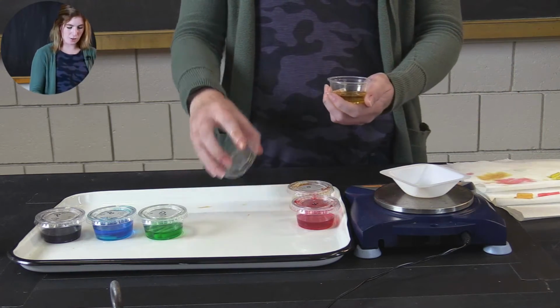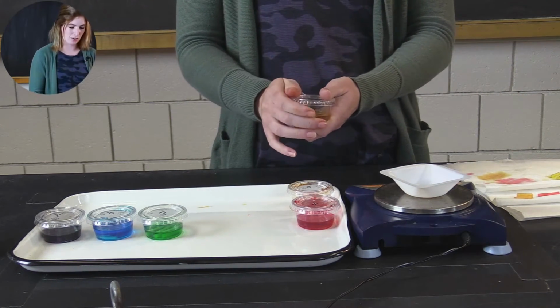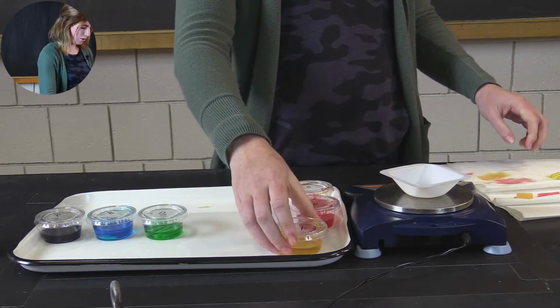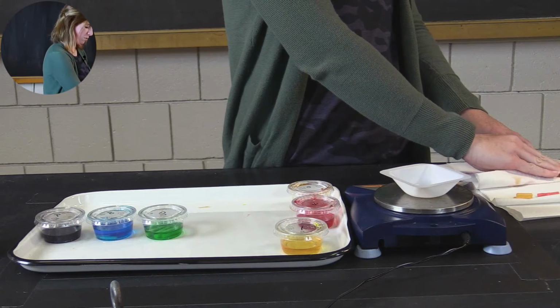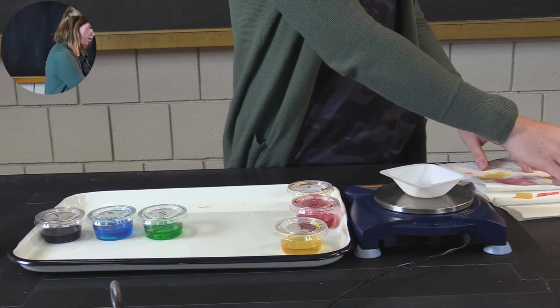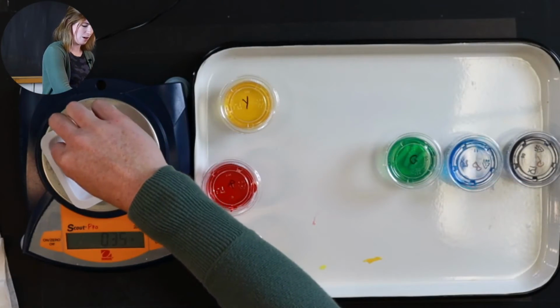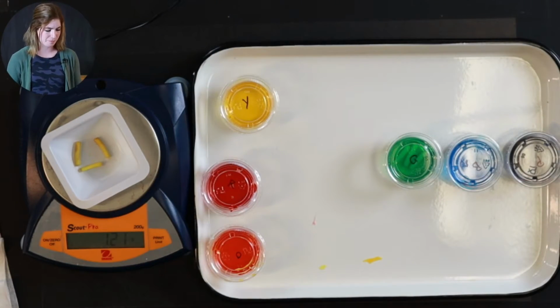As I'm taking these yellow ones out, I'm noticing that they are kind of shriveled up a little bit. And I would like you to think, while you're waiting for me, to maybe get an idea of what does that mean in terms of, did water move into the potato cells or out if they are all shriveled up? Their final mass is 1.21 grams.